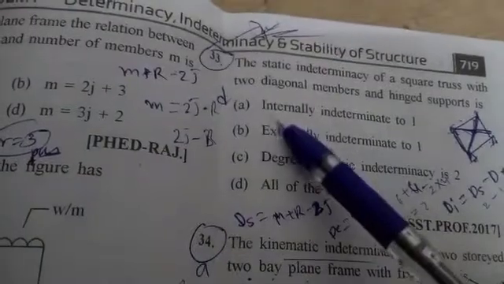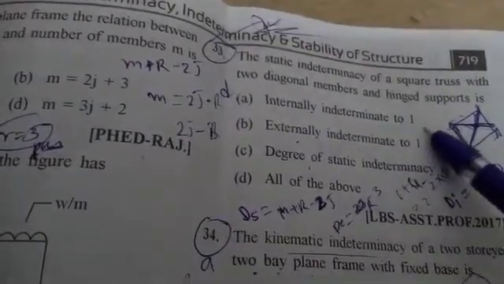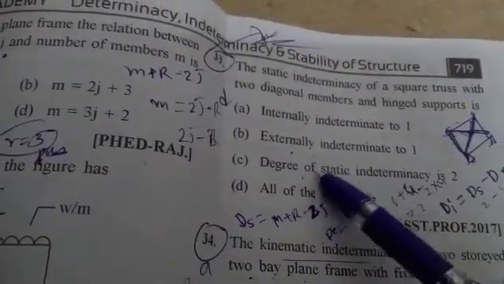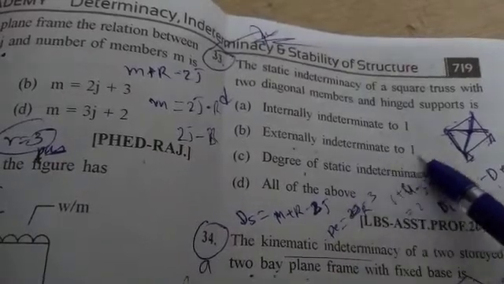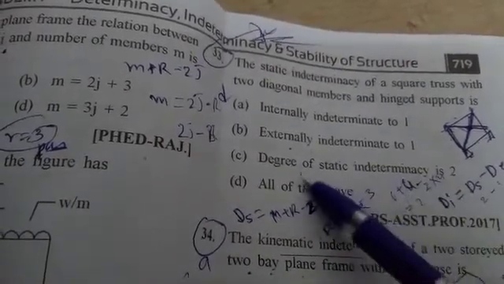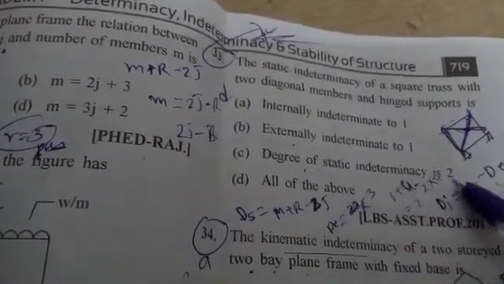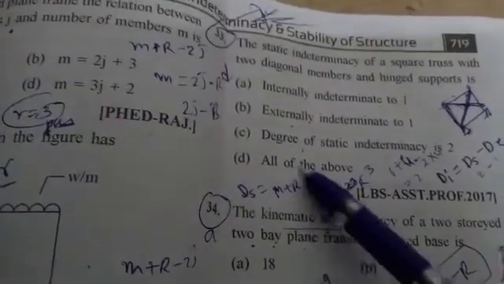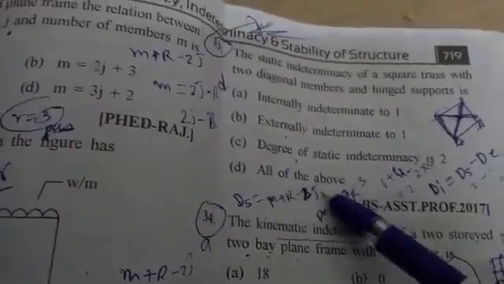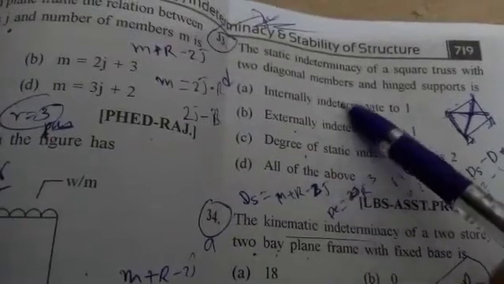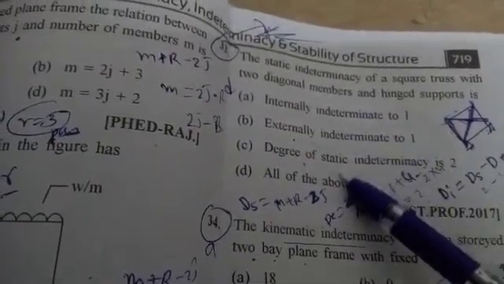Question number 33. The correct answer is internally indeterminate to 1, externally also 1, and the degree of static indeterminacy is 2. Okay, all these 3 questions are here. The examiner can ask any of the 3. Okay, 3 questions we have studied in just 1 question. Let us move to the next.